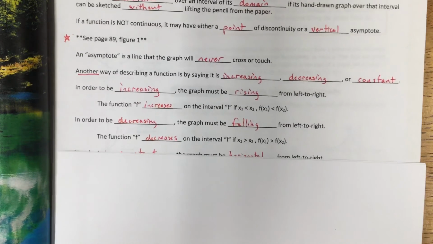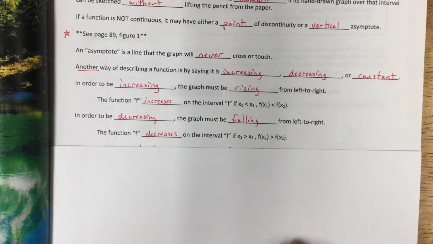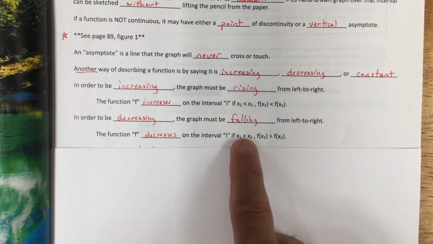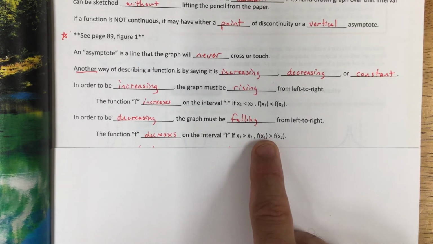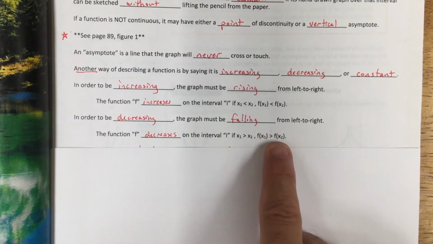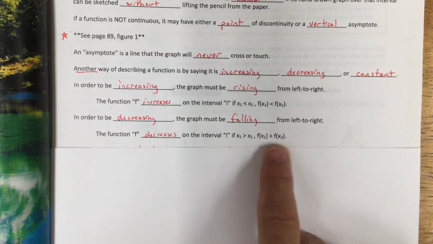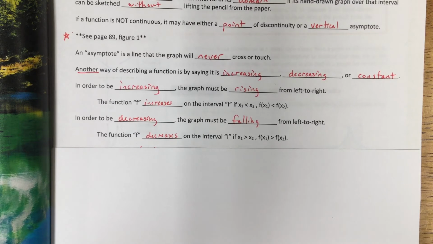To decrease means you're falling from left to right. And you can describe that interval very similar. Your first x, which is furthest to the left, has to be greater than the second x. And when you plug those two x values in, the first answer you get for your function has to be greater than the second answer that you get for your function. So your y1 has to also be greater than your y2. Okay, both of these things have to be true. If they are, then it's decreasing. And once again, you can give that interval in interval notation about how far does it decrease, from what x to what x.